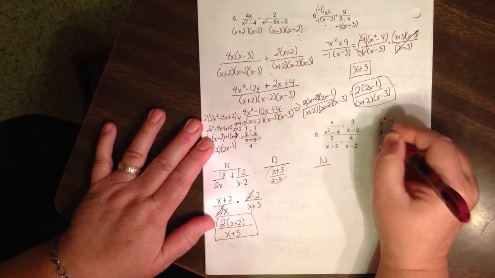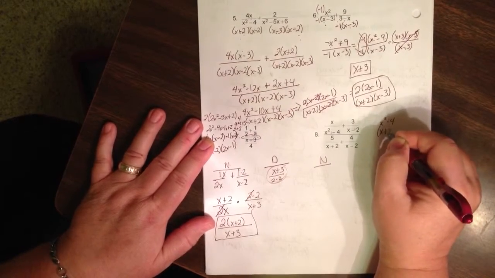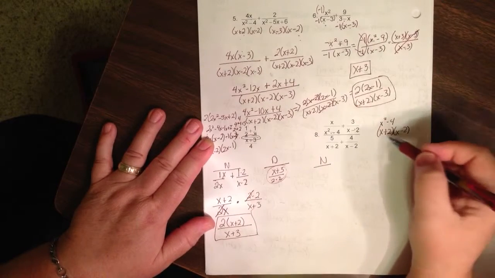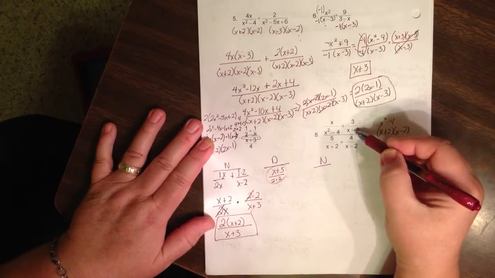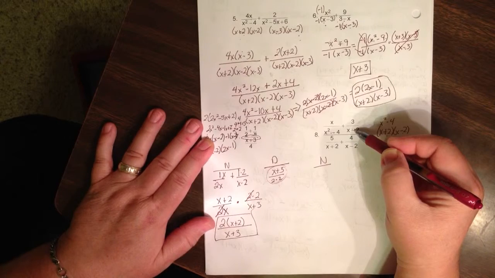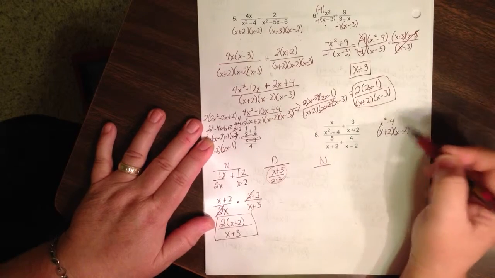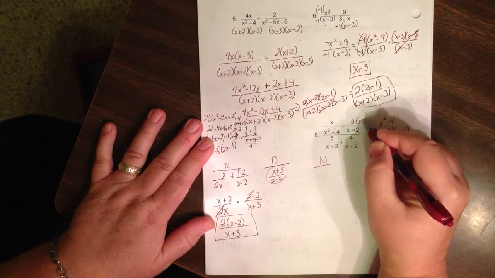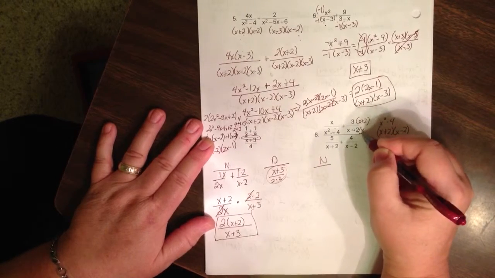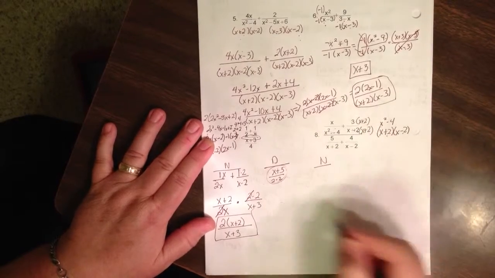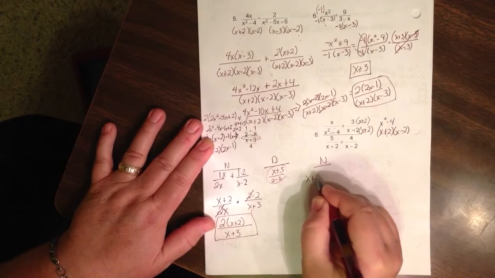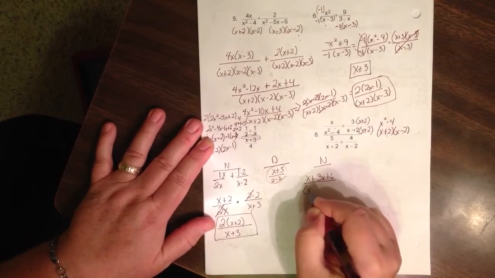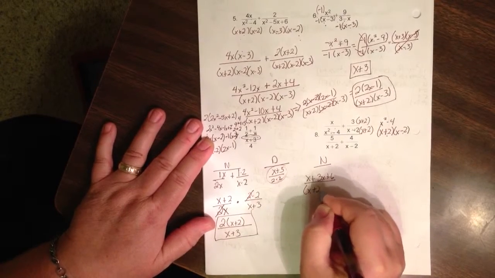They're perfect squares, so x plus 2 times x minus 2. This denominator has the x minus 2, so I don't need to add anything to this one. I just need to put x plus 2 in the numerator and denominator there. So that's going to give me x plus 3x plus 6 over x plus 2 times x minus 2.